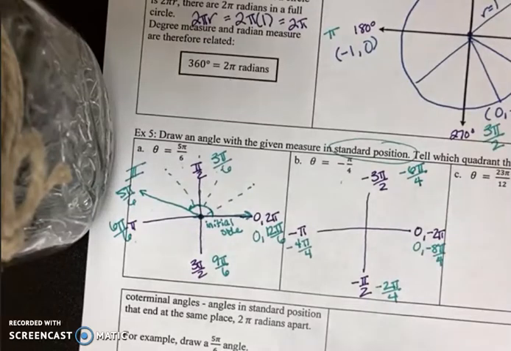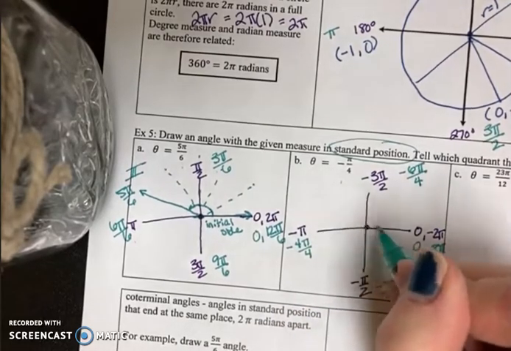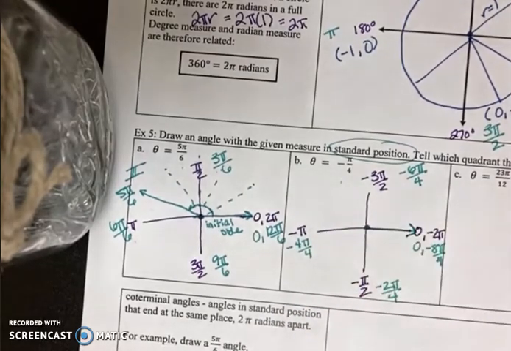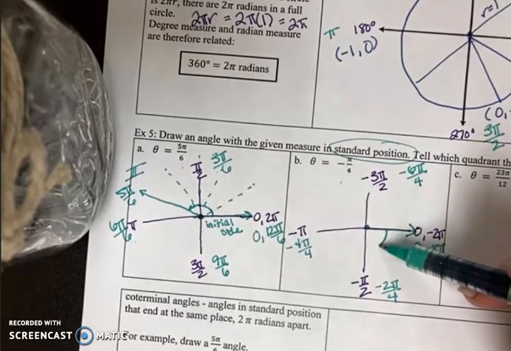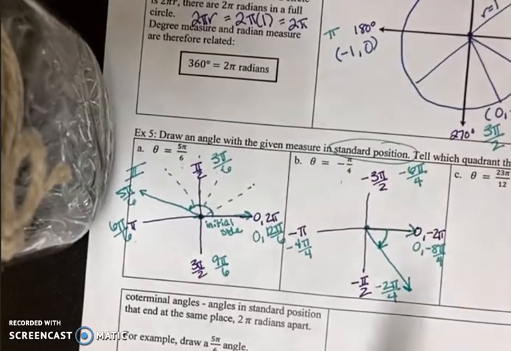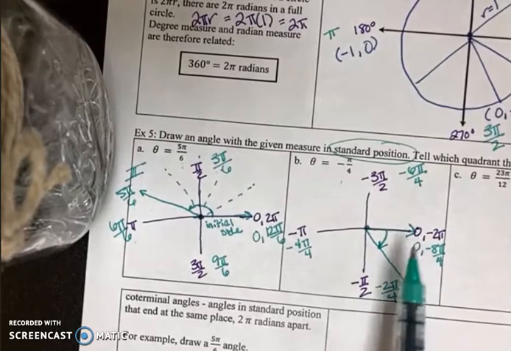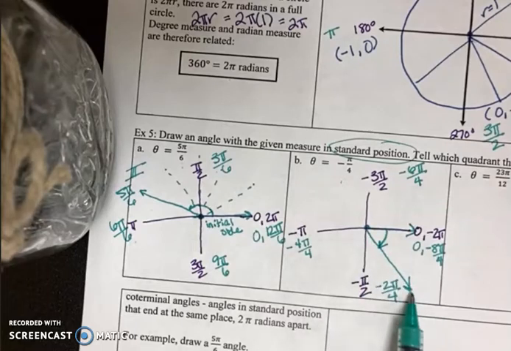So now, if I want to draw a negative 1 pi over 4, I'm going to start in standard position. So there's my initial side. I'm going to rotate in a clockwise rotation a negative 1 pi over 4, which is right there. Because negative 1 is exactly halfway between 0 and negative 2 pi over 4. So make sure that you draw your angle right here so that the terminal side is cutting quadrant 4 in half.